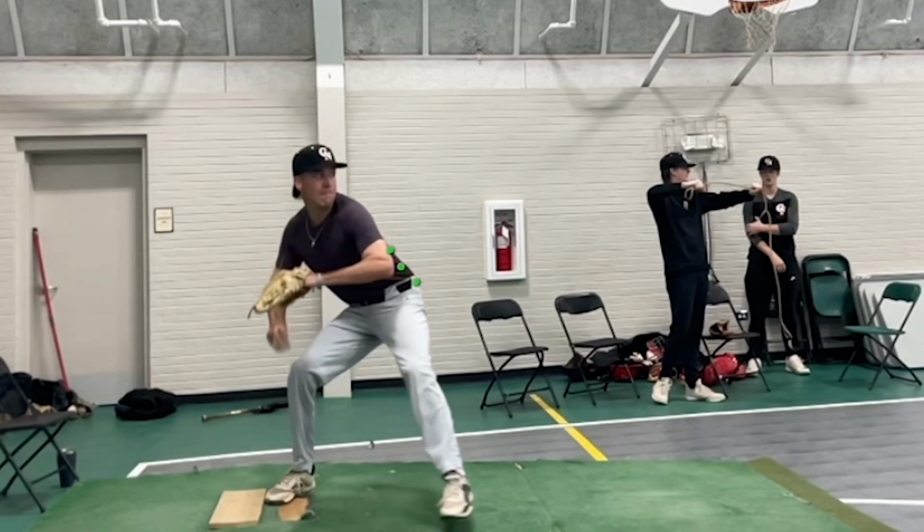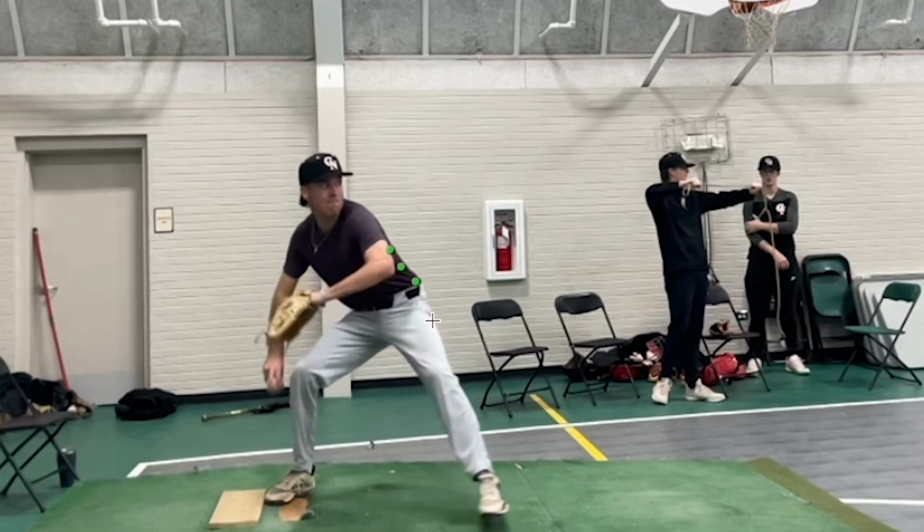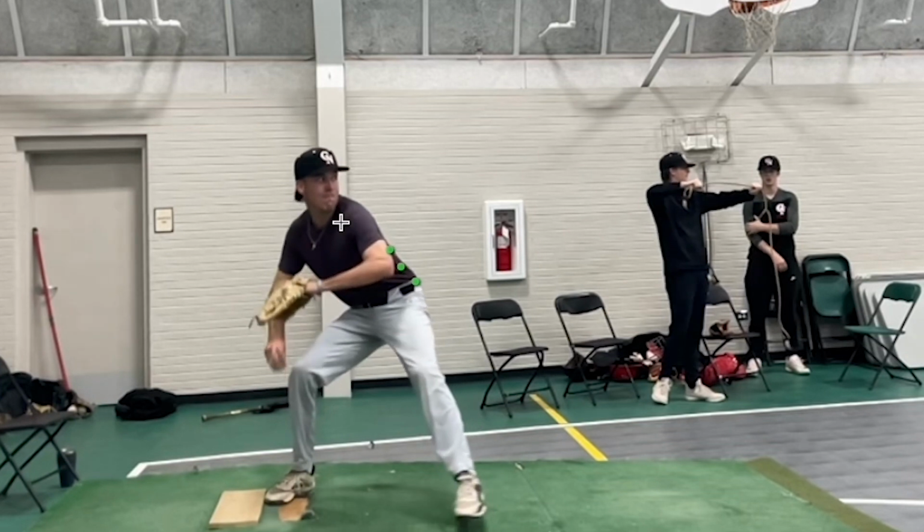and we look at his angle, probably about right there, he's at about 53 degrees or so. So remember, Cease was at about 40. Blaine here is at about 53.